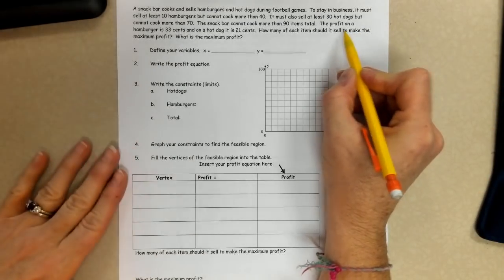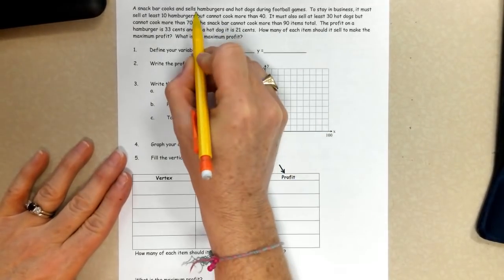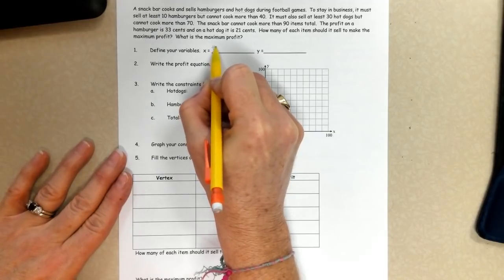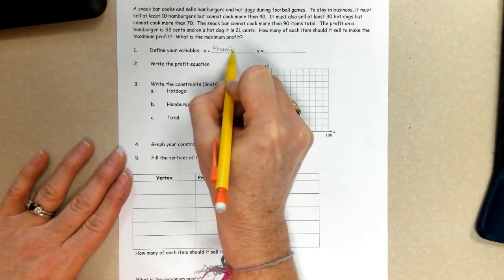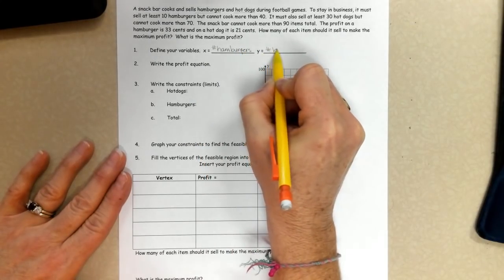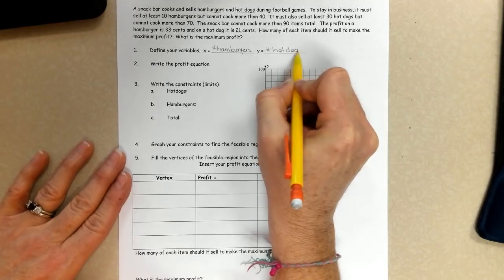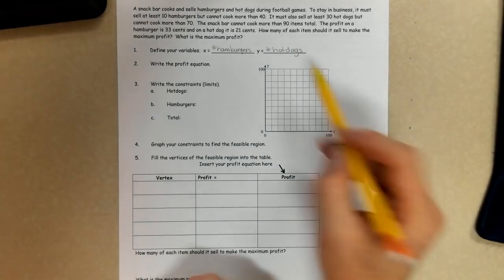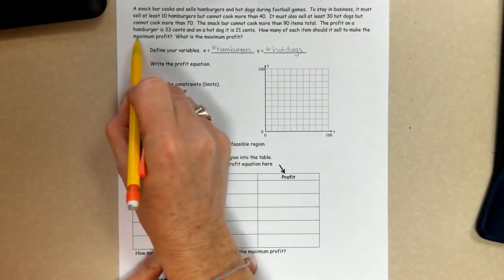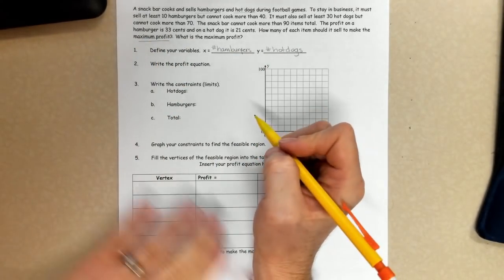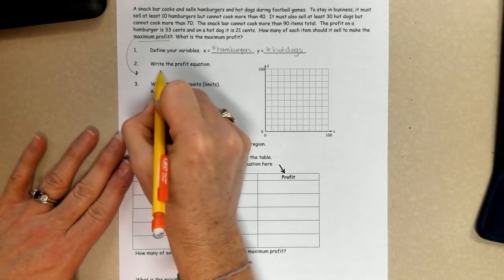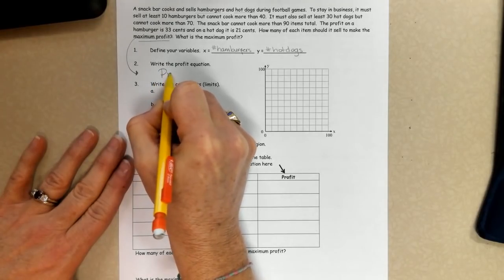our variables. So right there at the beginning, we're selling hot dogs and hamburgers, and so X is the number of hamburgers, and let's make Y the number of hot dogs. And then our ultimate goal, after we read through all of this information, is to know how many would we sell to make the maximum profit. So we have a goal to maximize, or sometimes you minimize, but here we're going to maximize, and we always make our equation here.